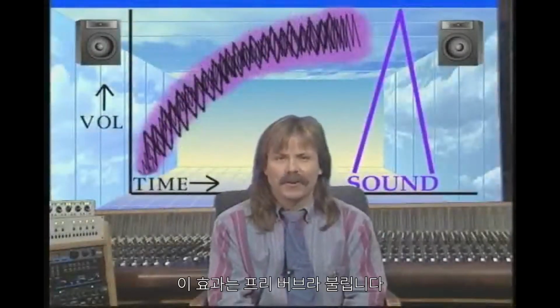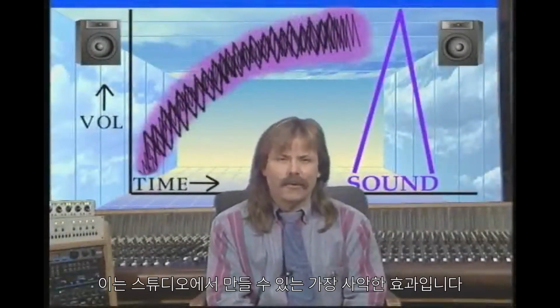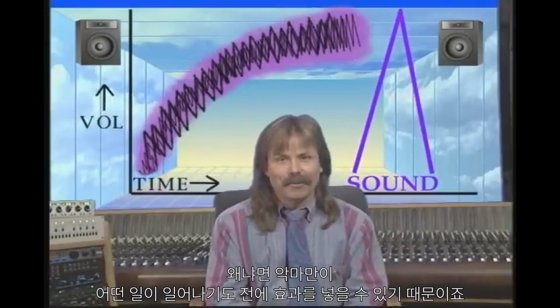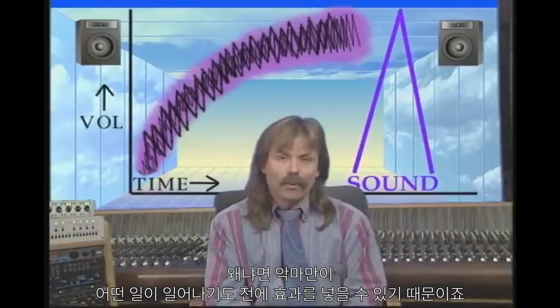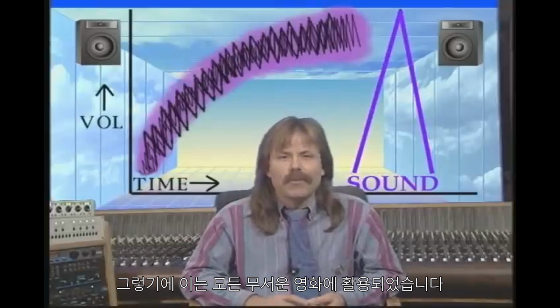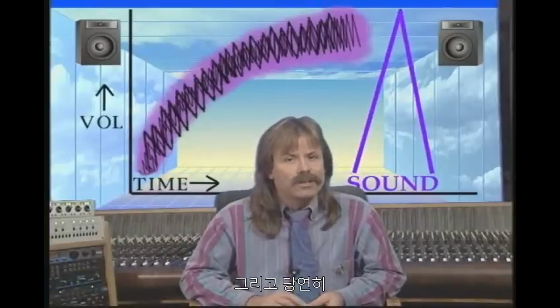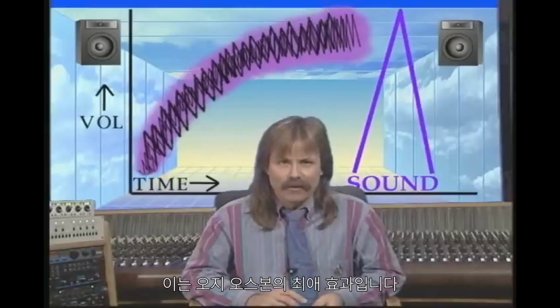This effect is called preverb. It's the most evil effect that can be created in the studio because only the devil could put an effect on something before it even happens. Therefore, it has been used in every scary movie made, including The Exorcist and Poltergeist, and of course, it's Ozzy Osbourne's favorite effect. It can also be fun as hell, too.